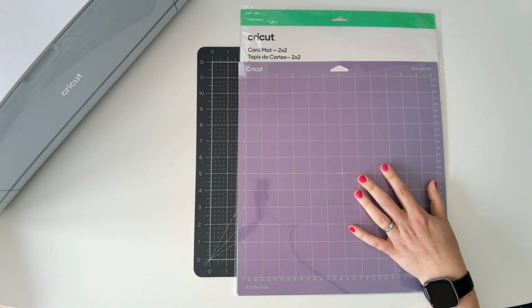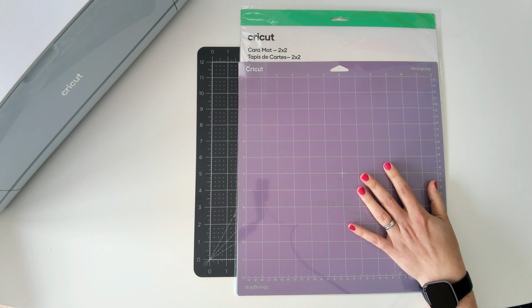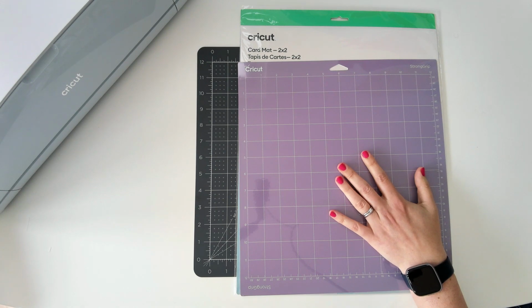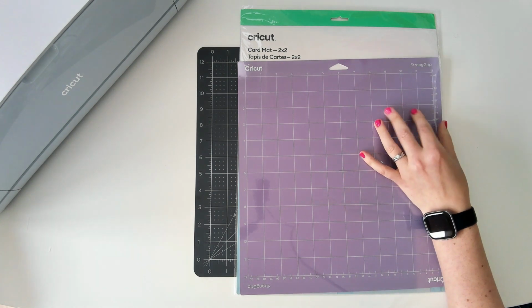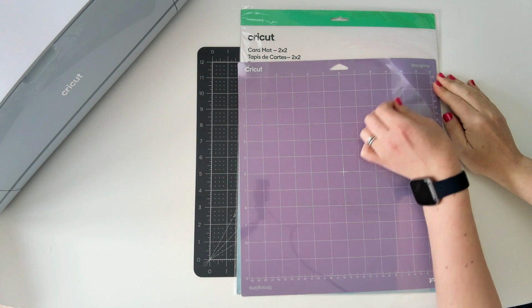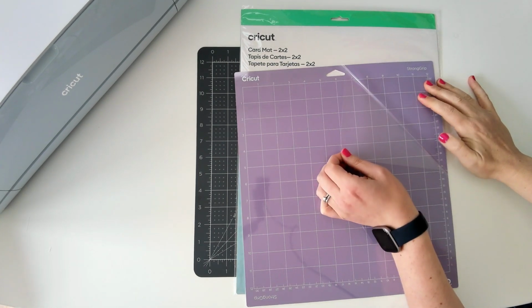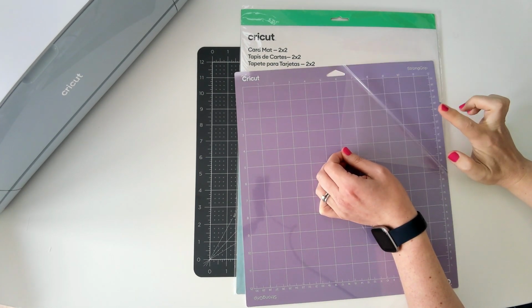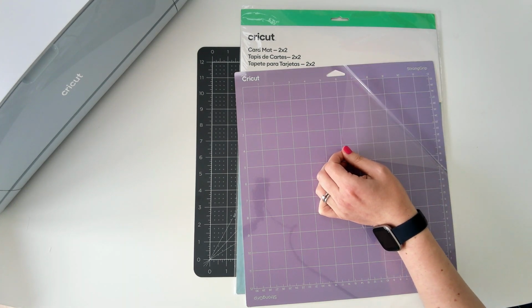The strongest of the mats is the purple mat, and this is called the strong grip. It's for heavyweight materials such as basswood, felt, leather, aluminium sheets, chipboard, or when you are engraving something. And sometimes, as well as the extra grip of that mat, this is harder to peel back as well. This is super tacky to keep things in place, but you may also need to tape your design down depending on what it is that you are actually cutting.